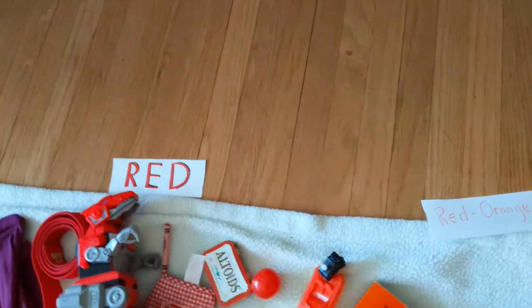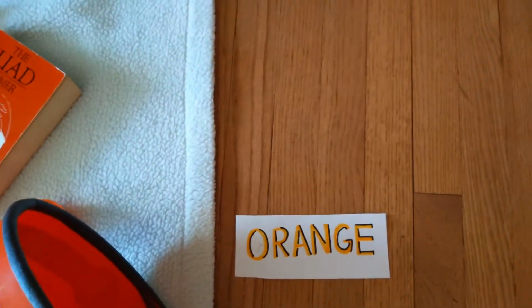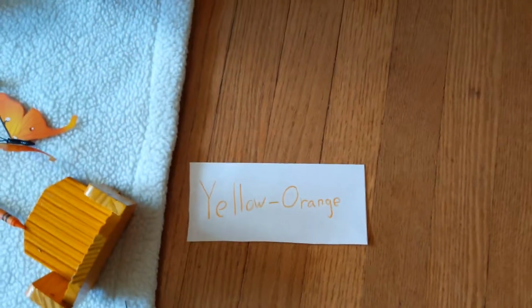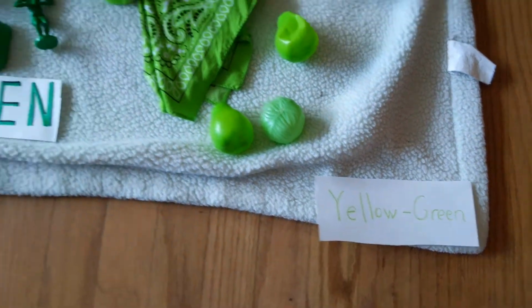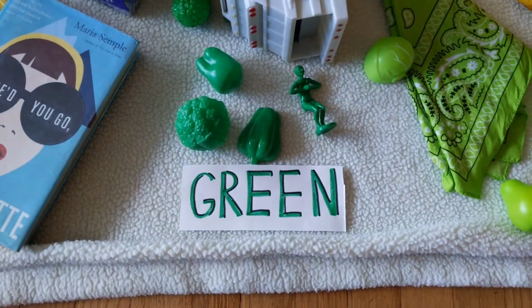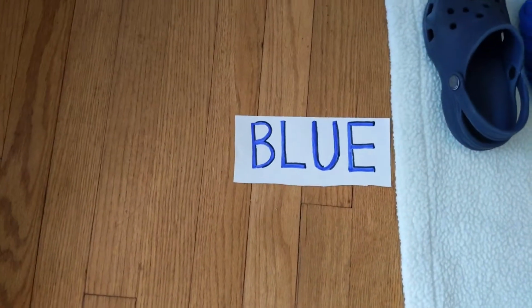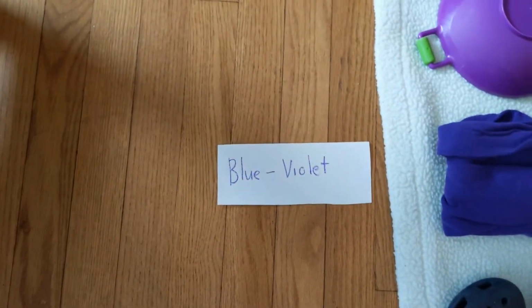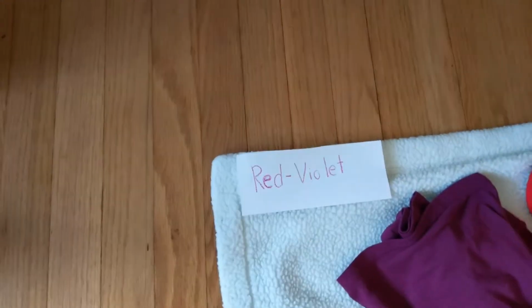I've got red here, then red-orange, then orange. Then I have my yellow-orange, yellow, yellow-green, green, blue-green, blue, blue-violet, violet, and red-violet.